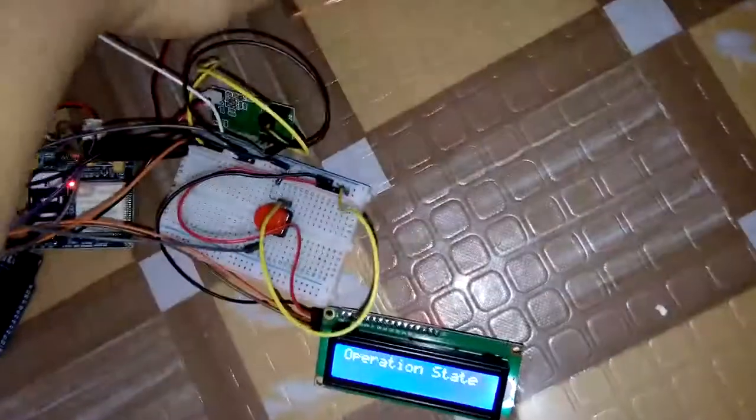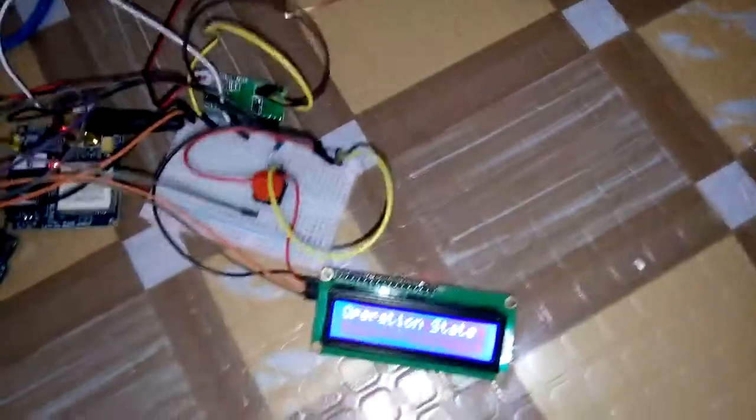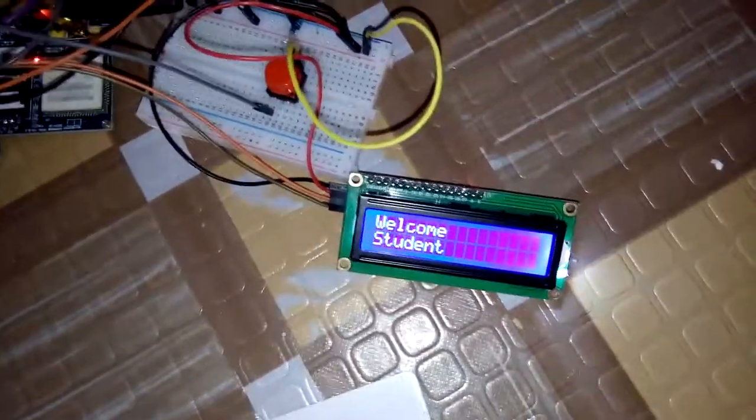So let's say this one. Okay, welcome. That means he is also registered. We'll also swipe this one.